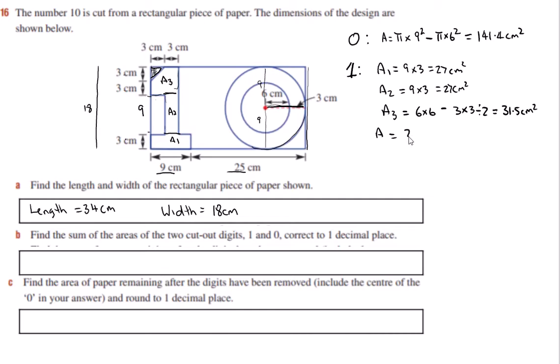So the 1 area is 27 plus 27 plus 31.5, 54, 85.5 centimeters squared.